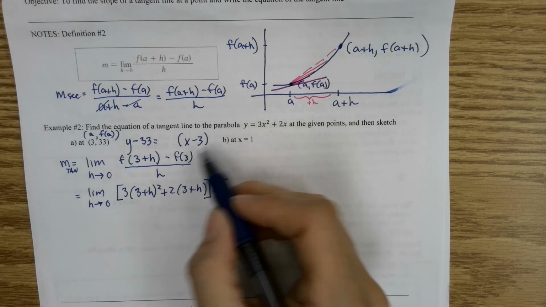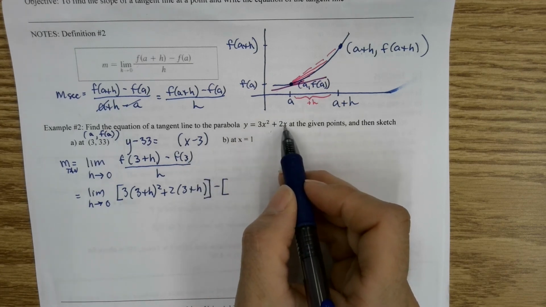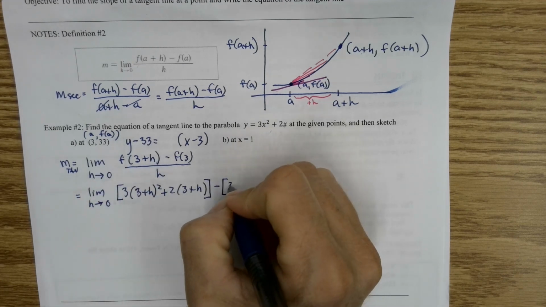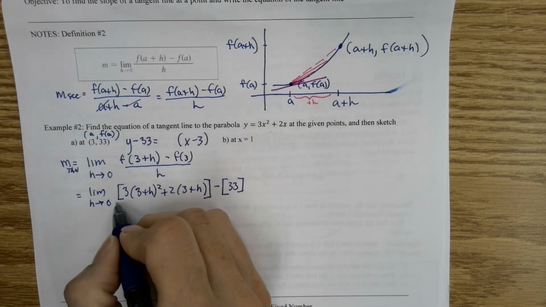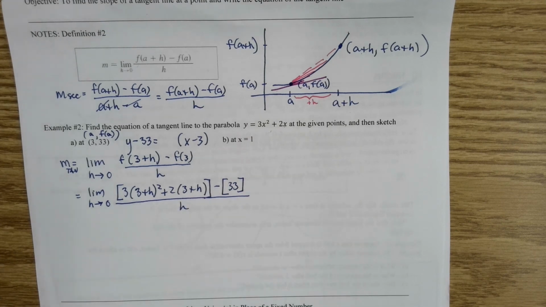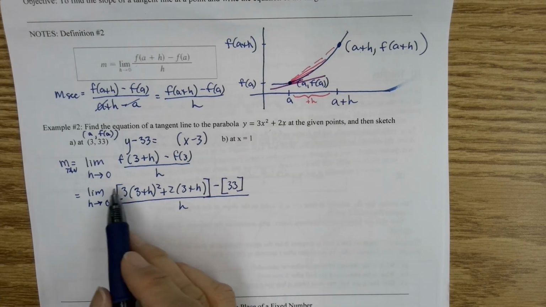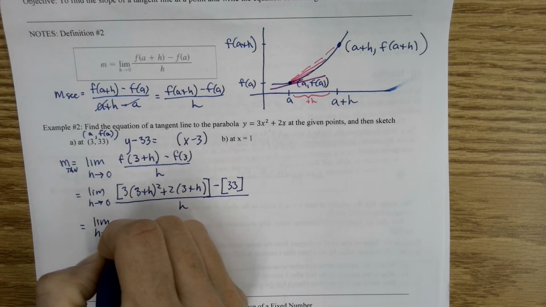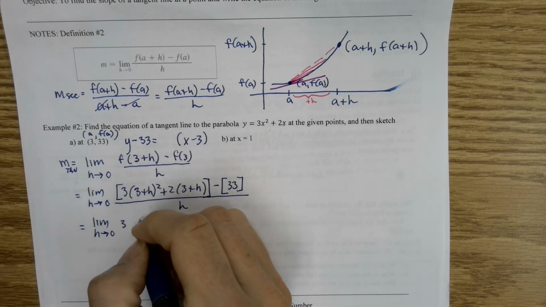Now, normally I then plug 3 in, but I already know that when 3 gets plugged in, my answer is 33. So you can just grab that 33 right there. Save yourself some time. And that is all over an h. And now we are going to simplify this expression. So let's expand 3 plus h squared.